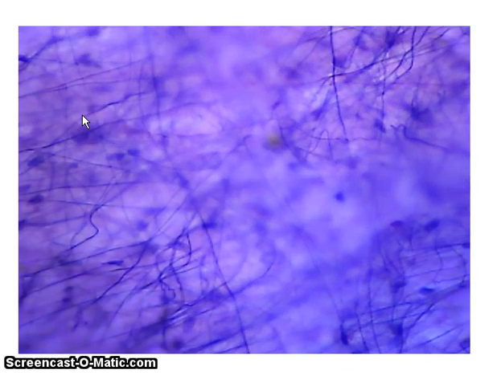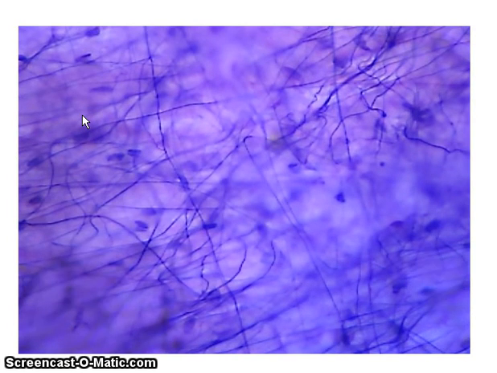And then finally, for this tissue, we've got the matrix. And the matrix of areolar connective tissue is just basically all this pink or purplish material in here that the cells and the fibers are held within.